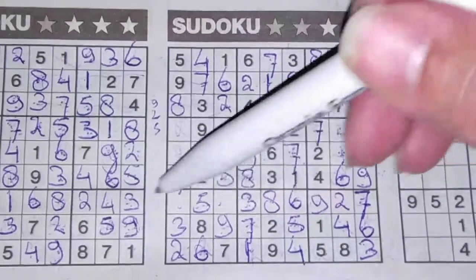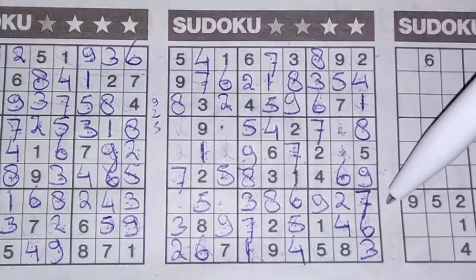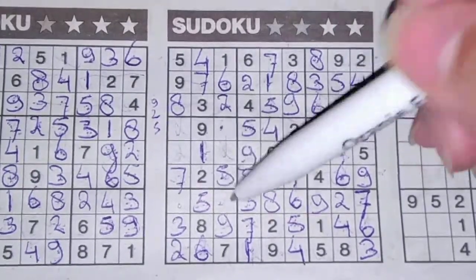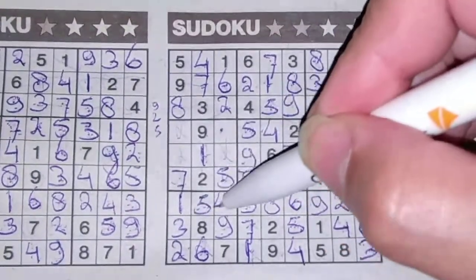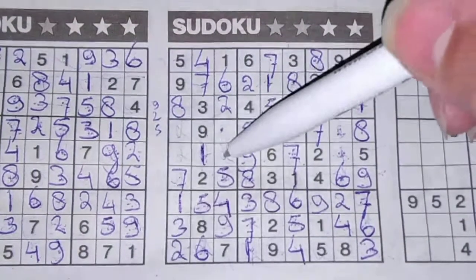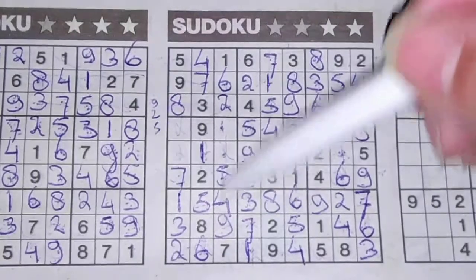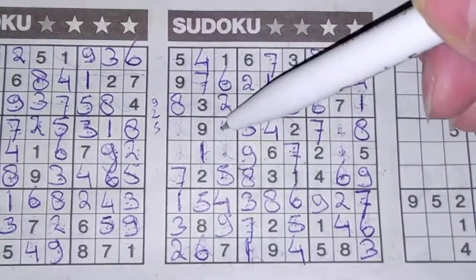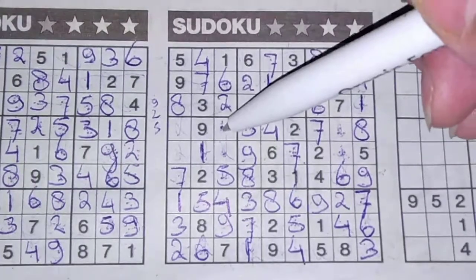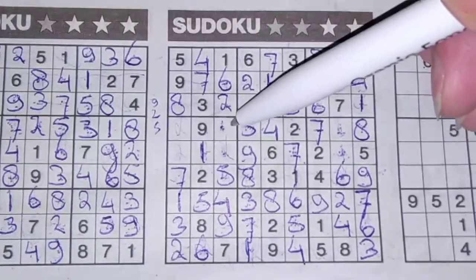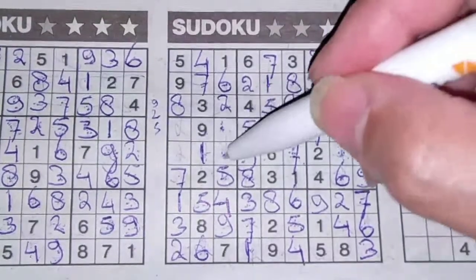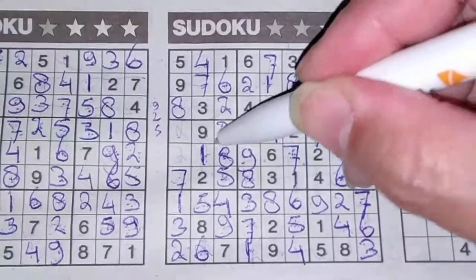2 numbers left in this row for the numbers 1 and 4. We have a 1 here, no 1 there. 1 should be here, and the 4 goes in there. 2 numbers left in this third column for the numbers 8 and 6. No, we have a 6. 8 and 3. Yes, 8 and 3. We have an 8 there, no 8 there. 8 should be here, and the 3 goes there.